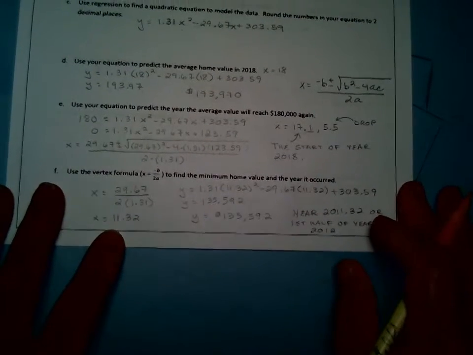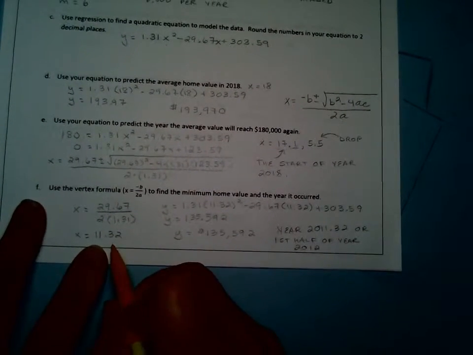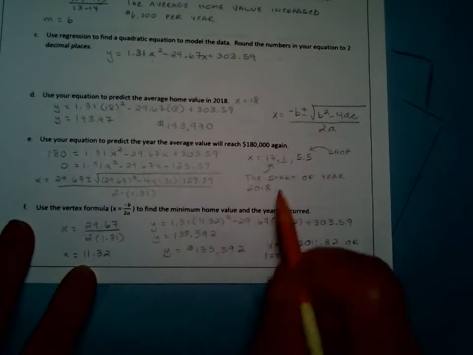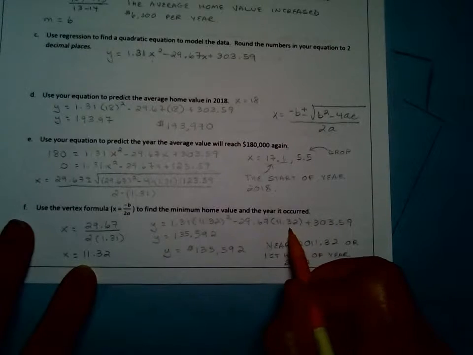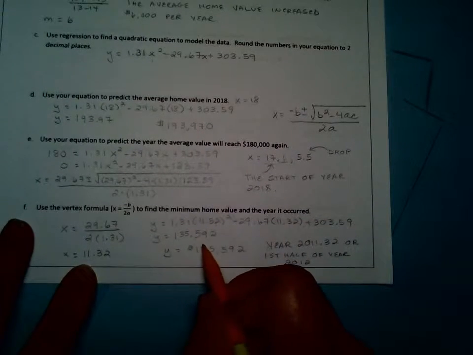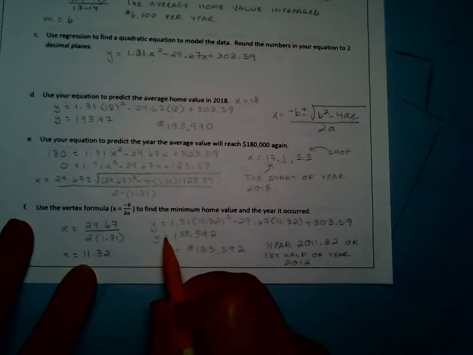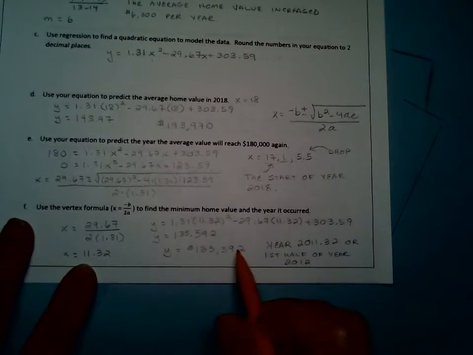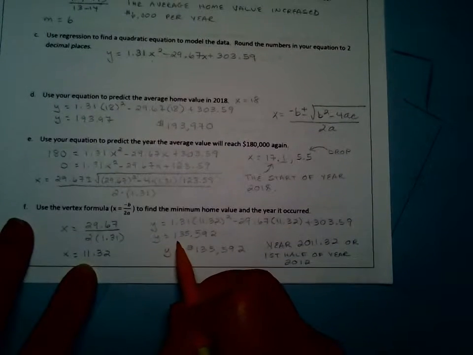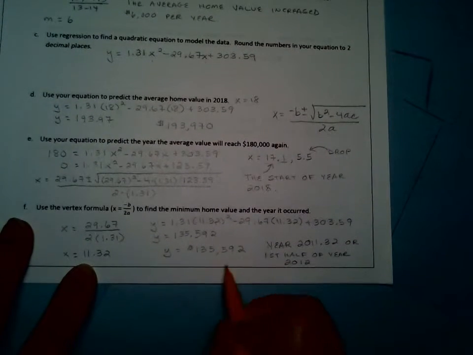I rounded that off a couple of places. You then have to take that value and plug it back into the equation for x. So I plugged it in there, ran it through my calculator, and I ended up with 135.592. Now that's the money. That's how much it's worth. I didn't bother rounding it off. I could have. Maybe I could have said 136,000, but this is good.